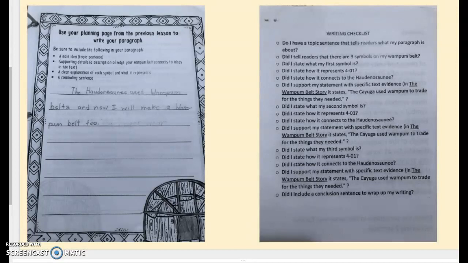The point that I like to make is the teacher can take this writing checklist and use it as a rubric for standards and the benchmarks that the students should be trying to make in their paper.